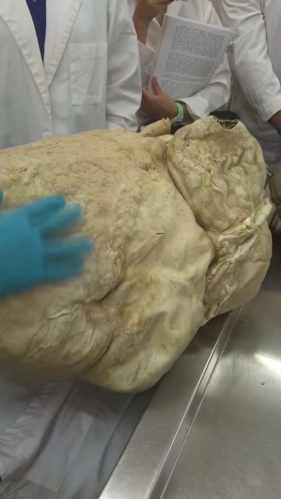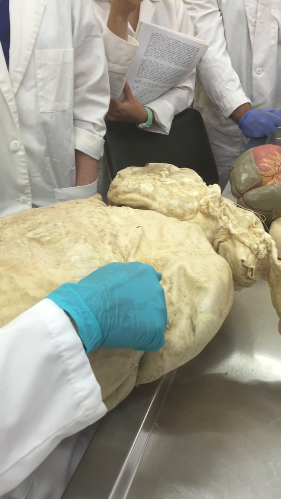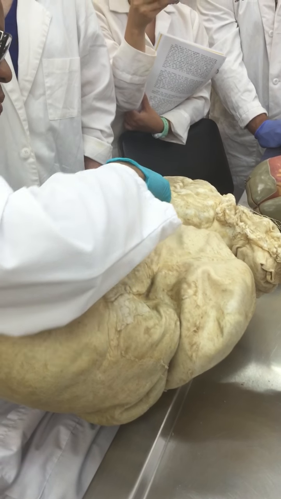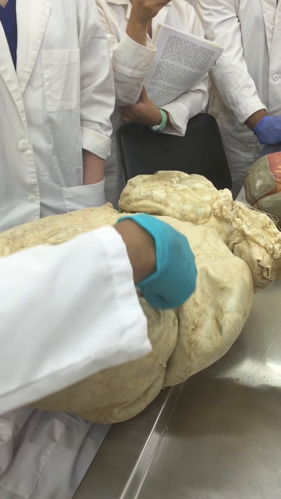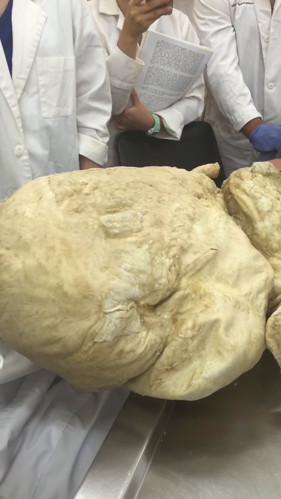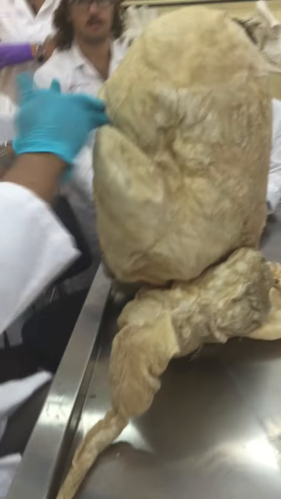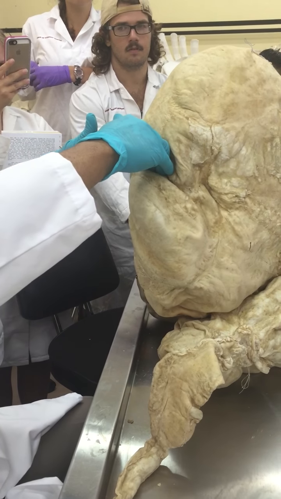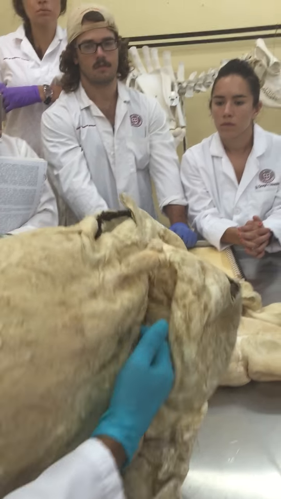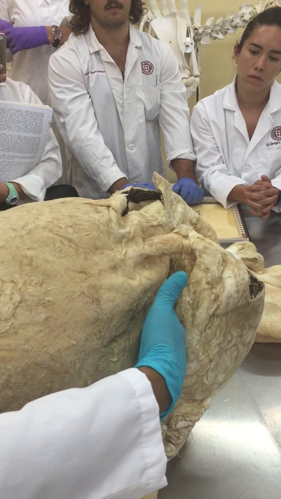On the right side, but not as distinct as the one on the left, you have the right longitudinal groove. Note that both grooves, right and left longitudinal, meet caudally, transversely, to form the caudal transverse groove, and similarly, cranially, to form the cranial transverse groove.